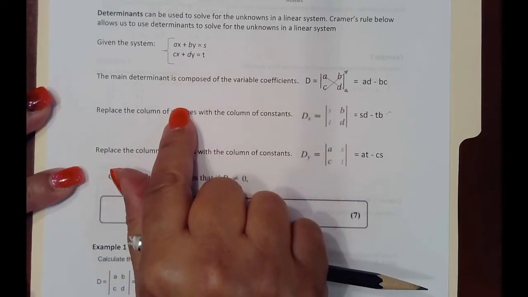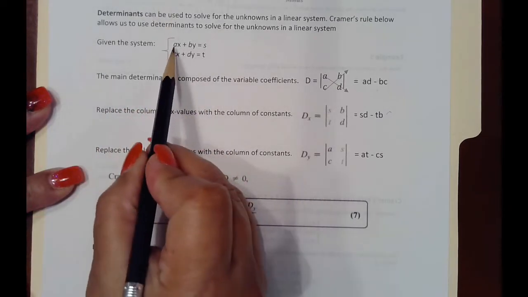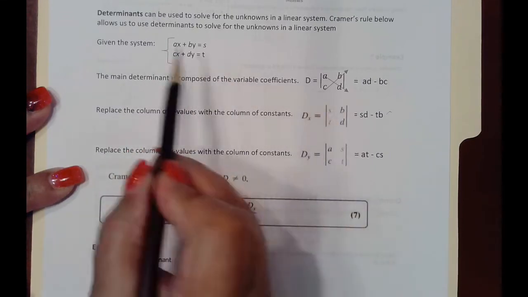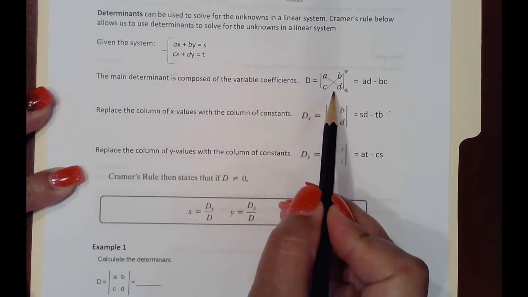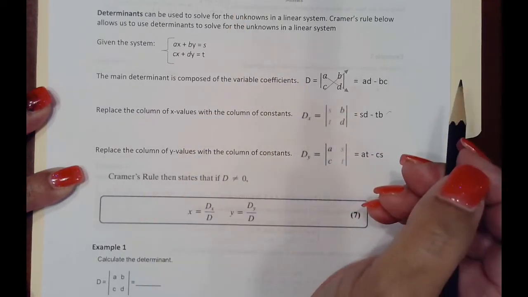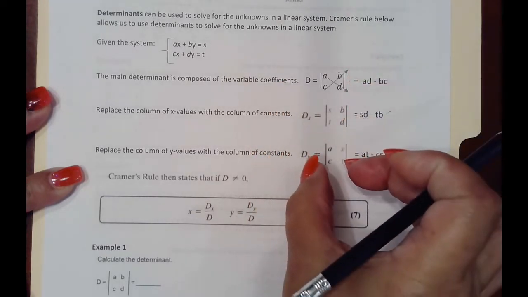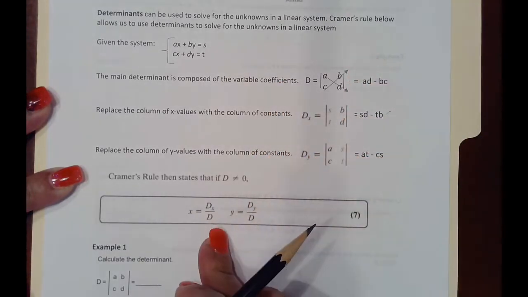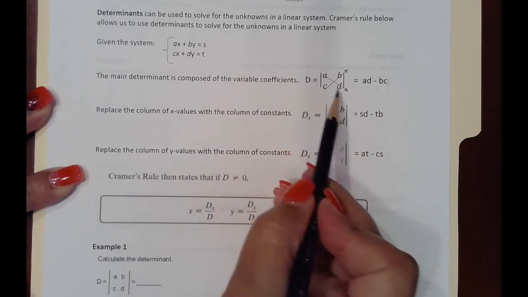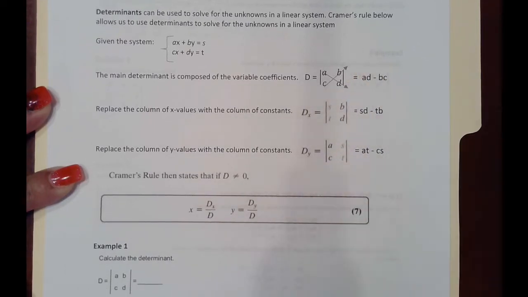So the first thing you're going to do is what's called the main determinant. That's composed of the coefficients that belong to the variables. So in this main determinant, there's A, B, C, and D. And as I stated up at the top, you find the value of the determinant, because the values of these determinants are what we're going to use when we apply Cramer's rule to find the solutions. So again, it's the downward product minus the upward product.